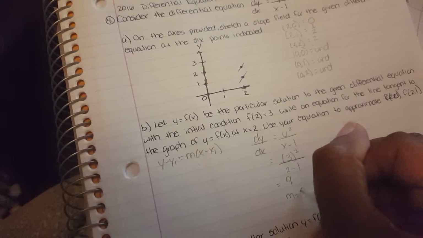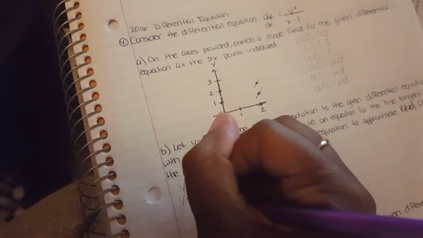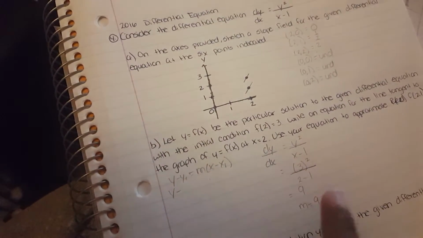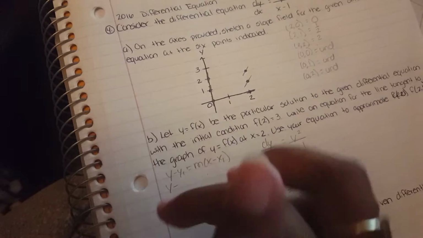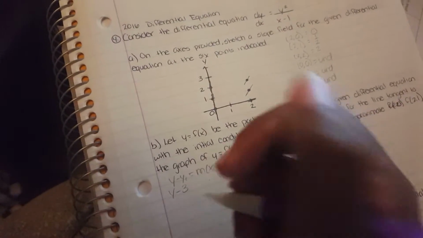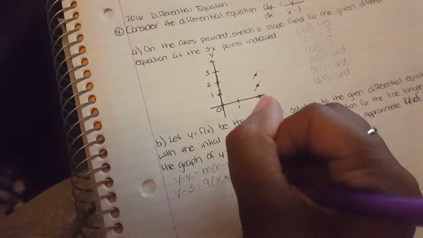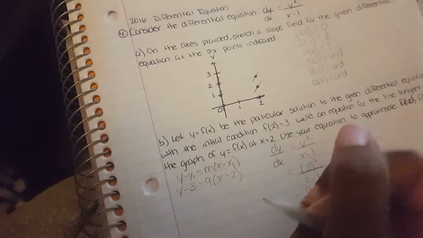So therefore, m equals 9. So once we find our numbers, we can plug the numbers into the equation. So it'll be y minus 3 equals 9 times x minus 2.